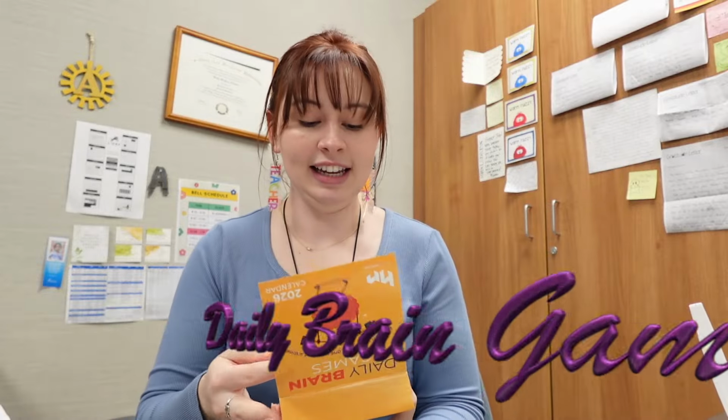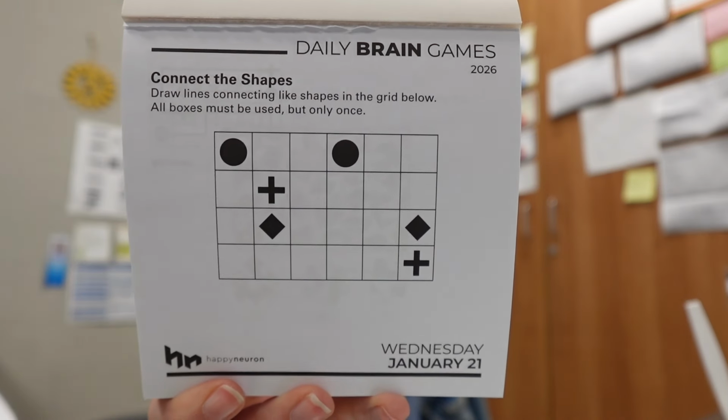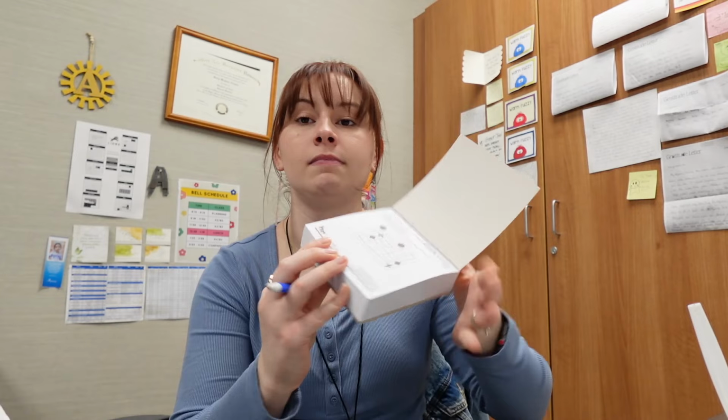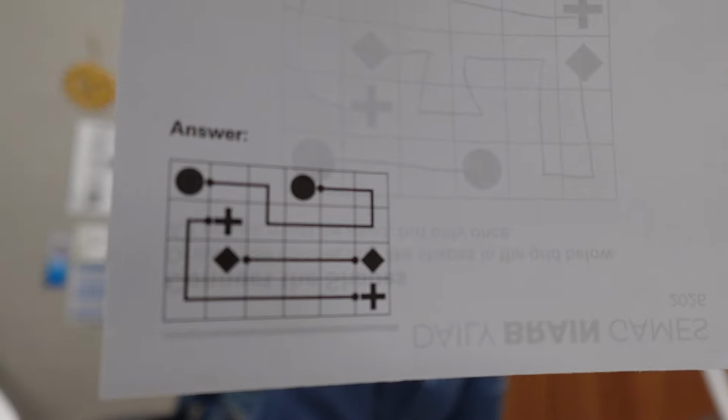Let's do our brain game. Oh, it's another connect the shapes. Okay, so I have to connect the shapes, but not cross the lines. Okay, let's see. Now let's see how they did it. They basically switched the diamonds and the circles. But I still did it.